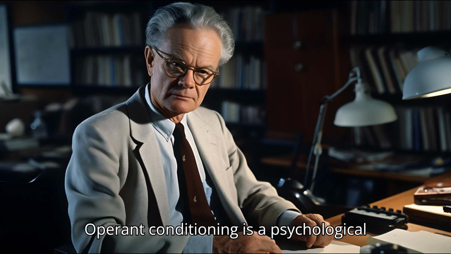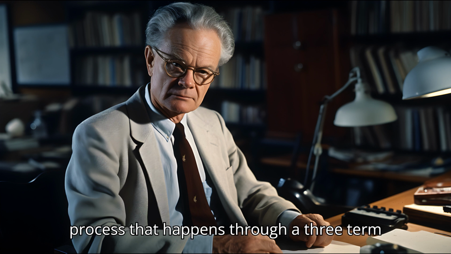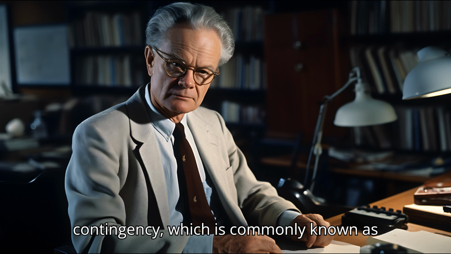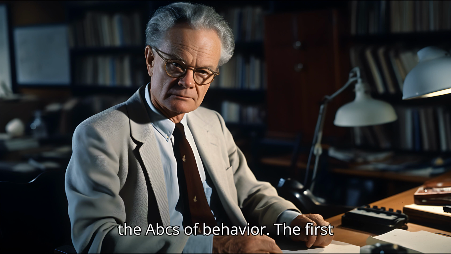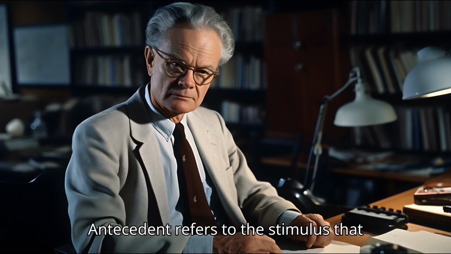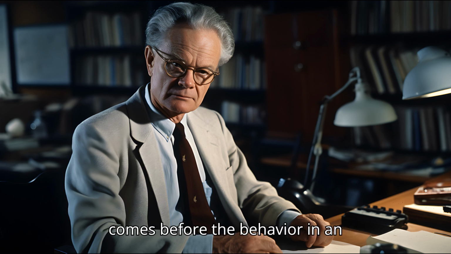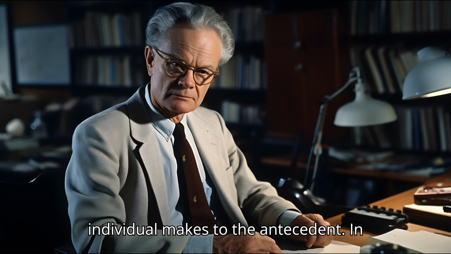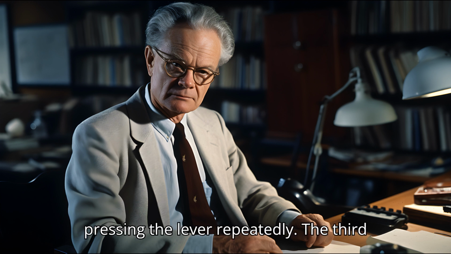Operant conditioning is a psychological process that happens through a three-term contingency, which is commonly known as the ABCs of behavior. The first term is A, which stands for antecedent. Antecedent refers to the stimulus that comes before the behavior. In an experiment, for example, a rat accidentally hits the lever that triggers the release of food. This is the antecedent. The second term is B, which stands for behavior. This term refers to the response that the individual makes to the antecedent. In the case of the rat, the behavior is pressing the lever repeatedly.